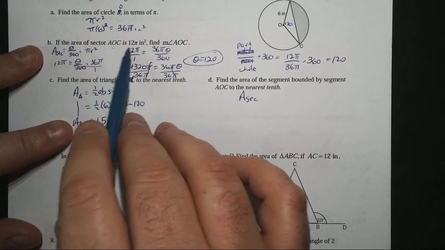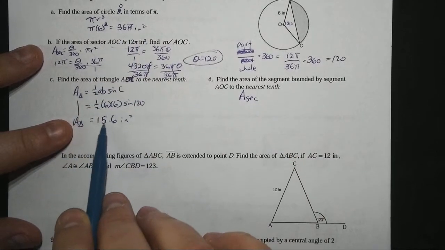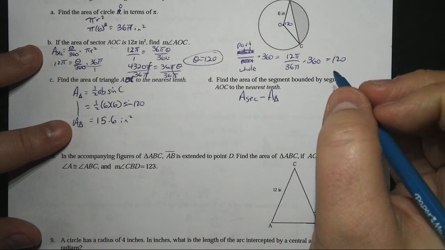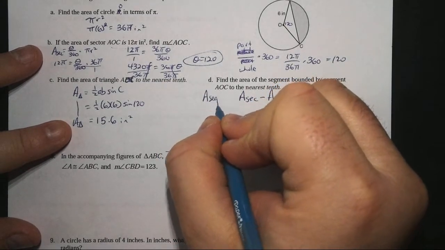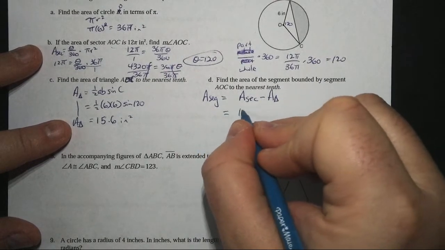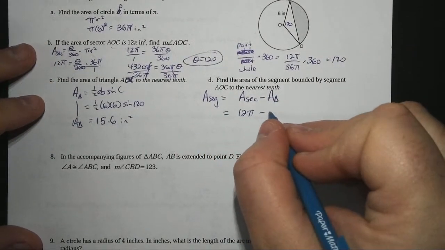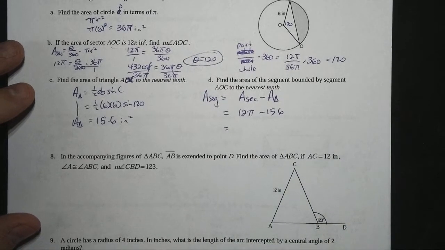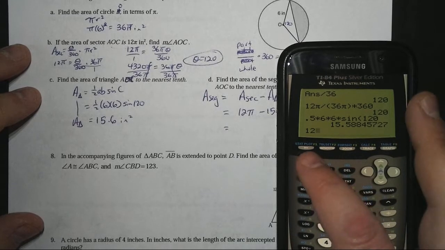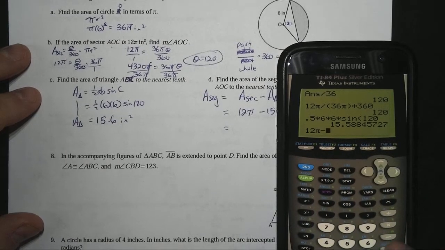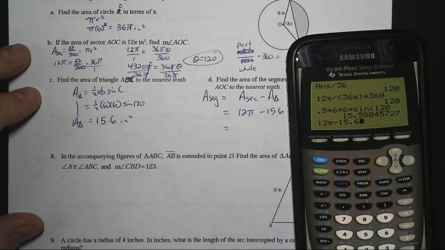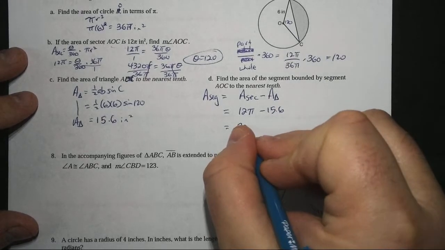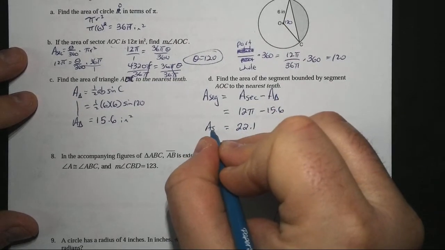So we know the area of the sector from part B right here is 12 pi. We're going to take the area of the triangle away from that. So it's the area of the sector minus the area of the triangle. That's the area of the segment. Okay? So this is equal to 12 pi from part B minus 15.6 from part C. And all we're going to do is type it in and subtract it. 12 pi minus 15.6. And there we go. It says nearest tenth, and that's 22.1. And that's the area of the segment.